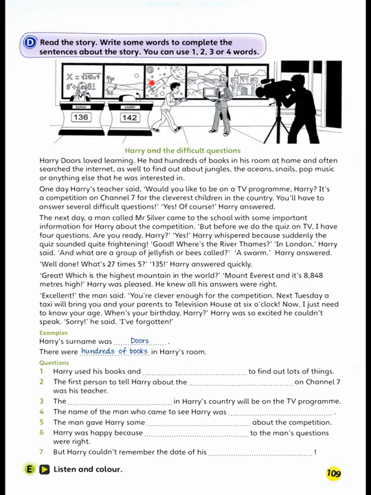Now, look at the illustration. In this illustration, we're going to color according to our listening. Okay, pay attention.